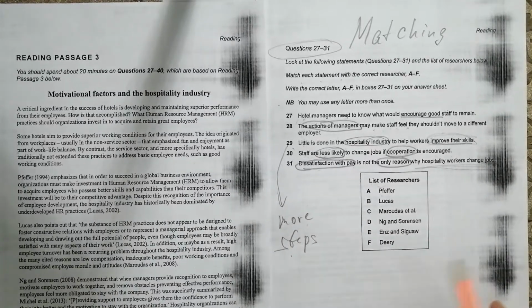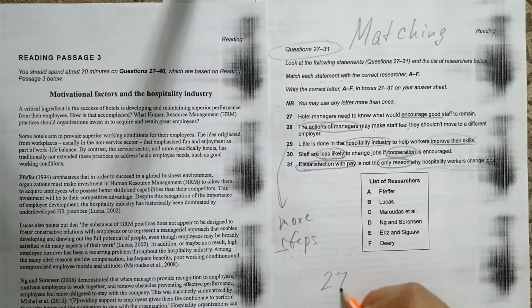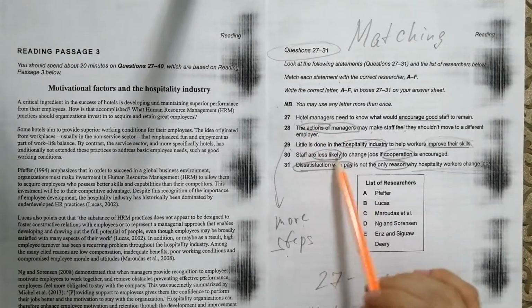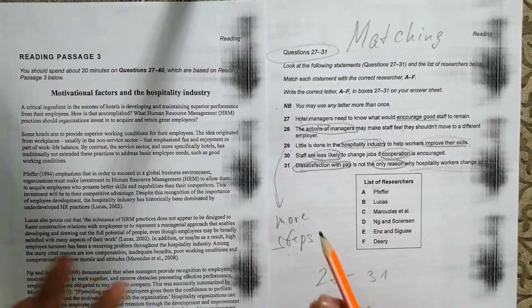Okay, please keep moving. So we have analyzed questions 27 to 31, the matching question type. In this case, you cannot recall all the information, so from time to time look back at the information here, so as not to confuse yourself. Okay, please keep moving.